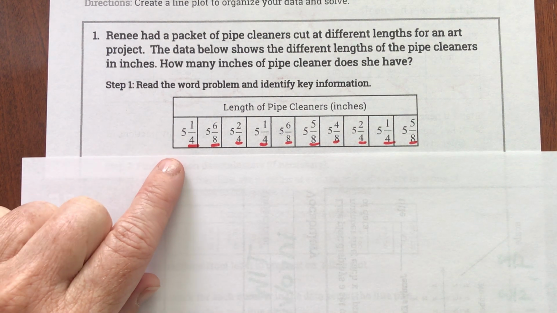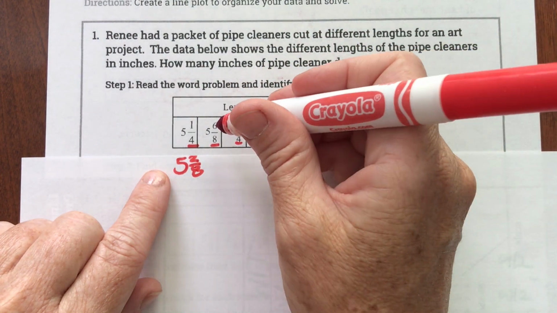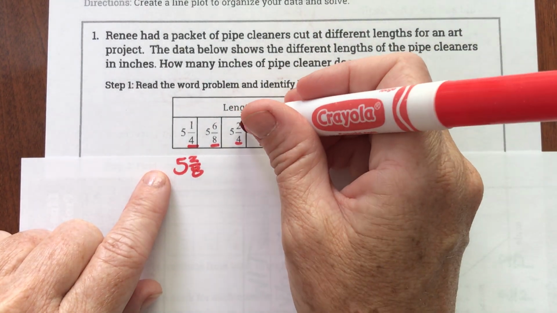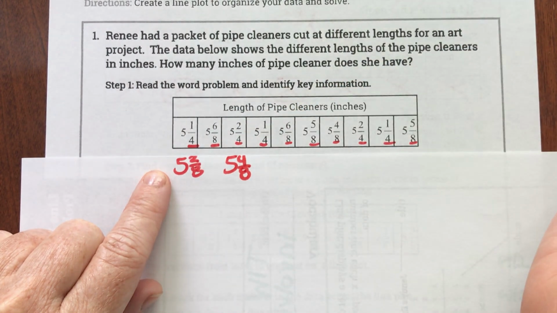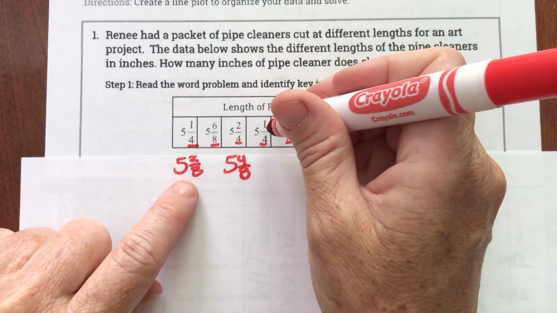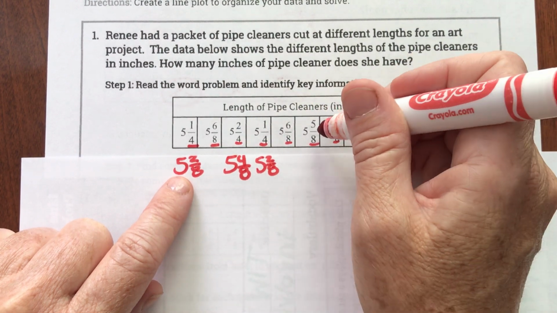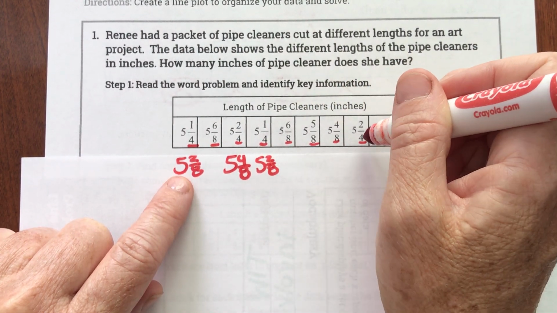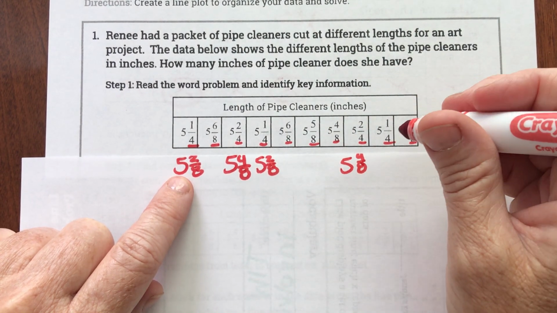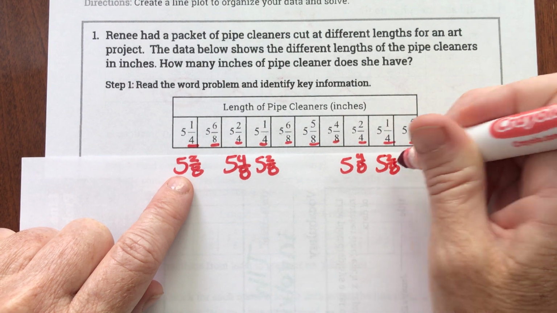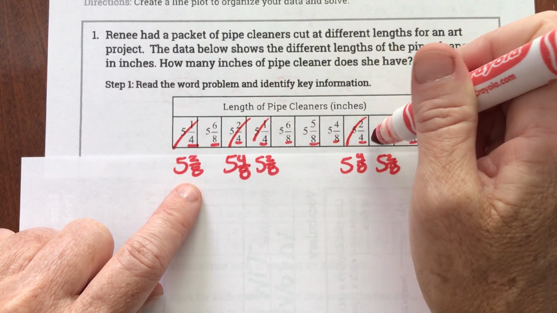So 5 1/4 is the same as 5 2/8. 5 6/8 I could leave alone. 5 2/4 is the same as 5 4/8. 5 1/4 we already did over here. We said it's 5 2/8. I could leave that, I could leave that, I could leave that. 5 2/4 is the same as 5 4/8. 5 1/4 is the same as 5 2/8, and I could leave that one. So I did have to rewrite quite a few of them.